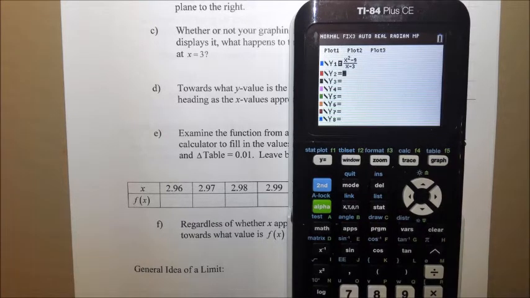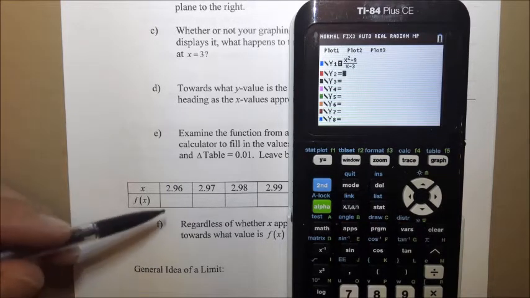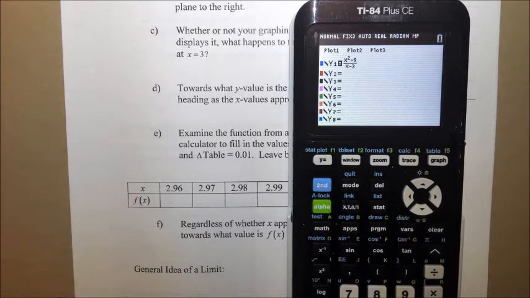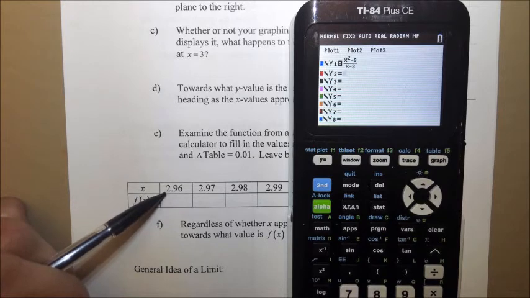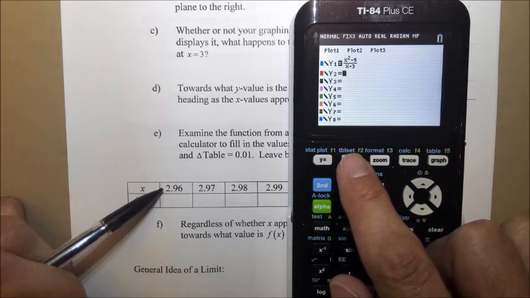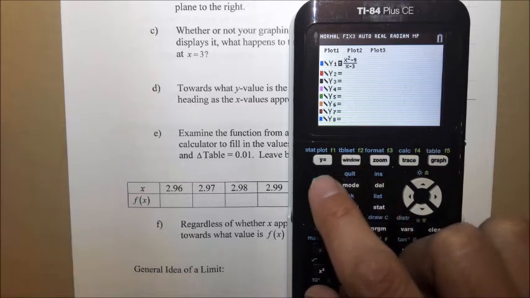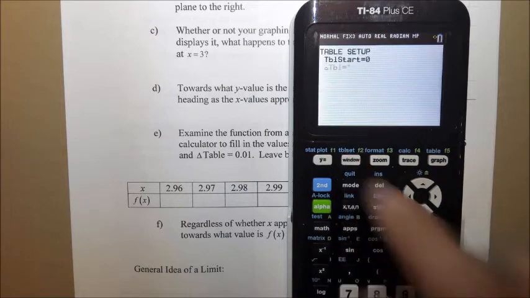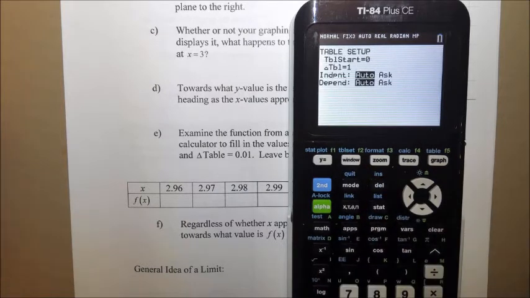We'll hit enter. We want to look at this table right here, and in order to do that we need to set up the table. You can see that we're starting our table at the x value of 2.96. We need to tell the calculator about this. Notice how it says table set in blue right there. We're going to hit second and then that table set button, and immediately we're asked when should the table start.